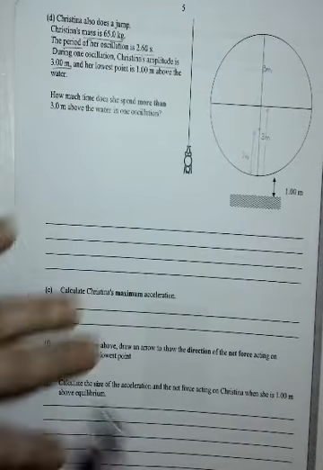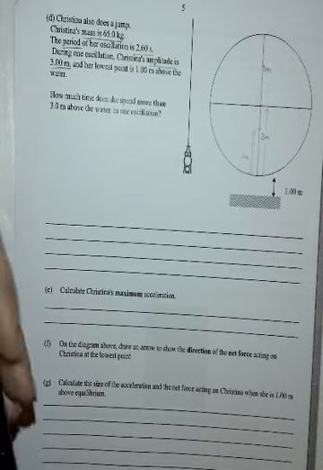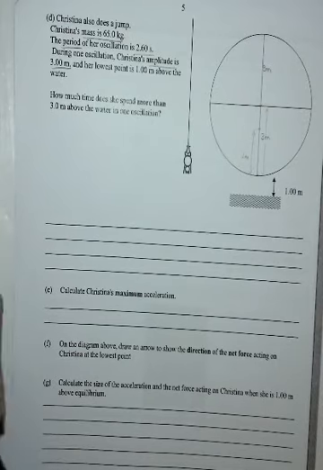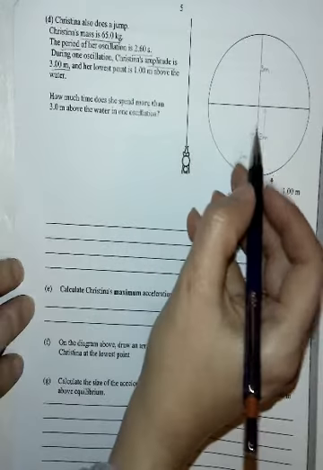From here to here we said is 2 meters. So how long does she spend more than 2 meters from her lowest point? If you're thinking about the reference circle, it's going all the way around here and back to this point here.